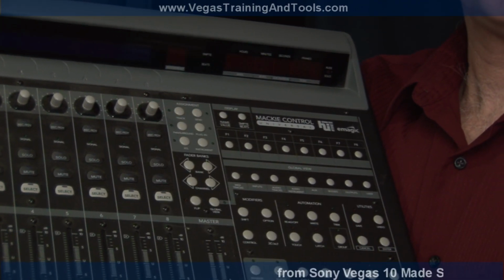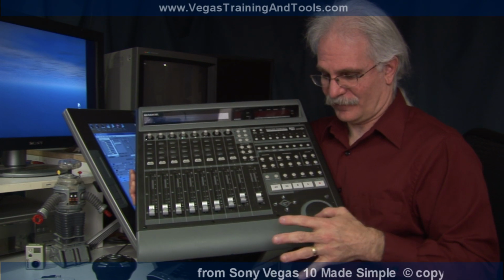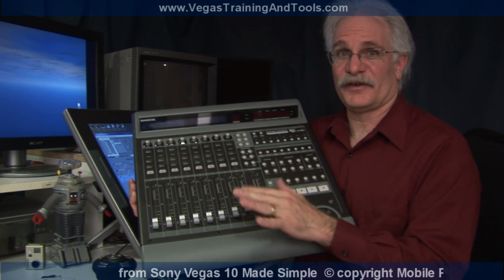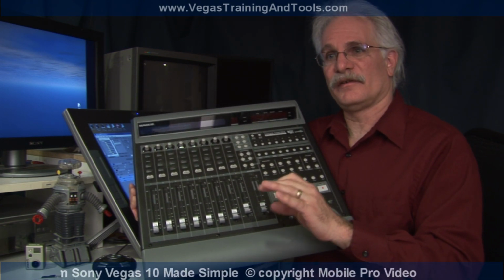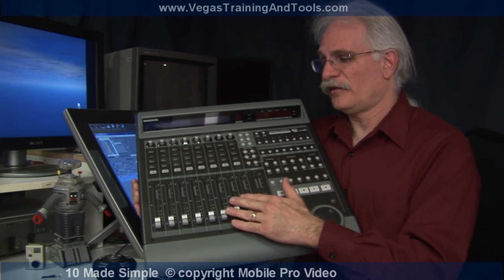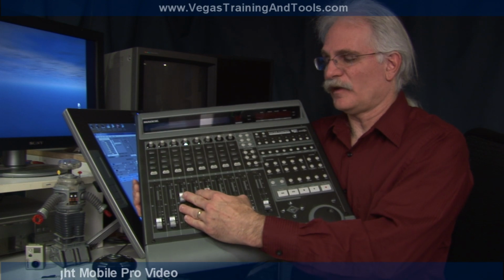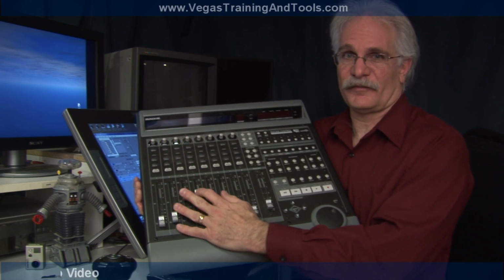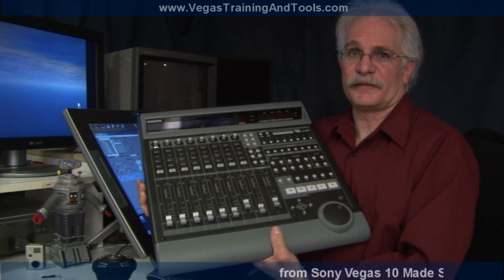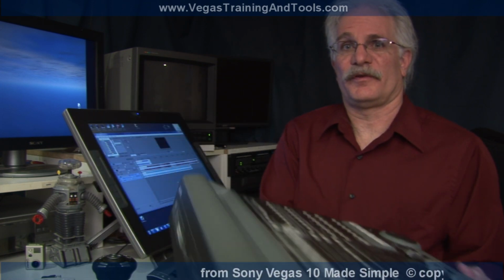And this is how we did it before we had software, with actual jog wheels and buttons and things to push. And it's a really nice way to use the software, and it does some things you can't do with software alone. For instance, move the volume levels of different tracks all at the same time, which you can't do by clicking and dragging.